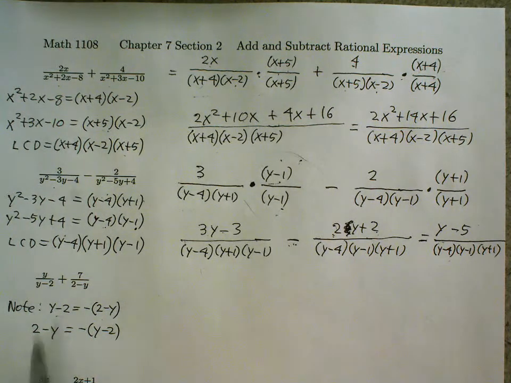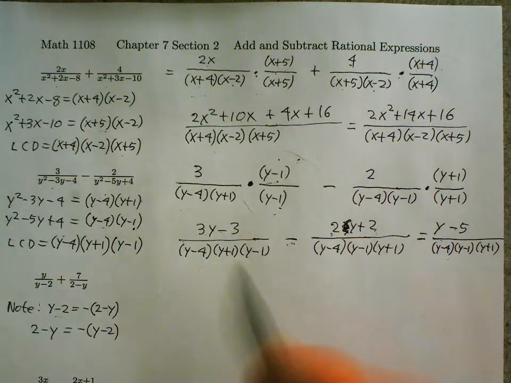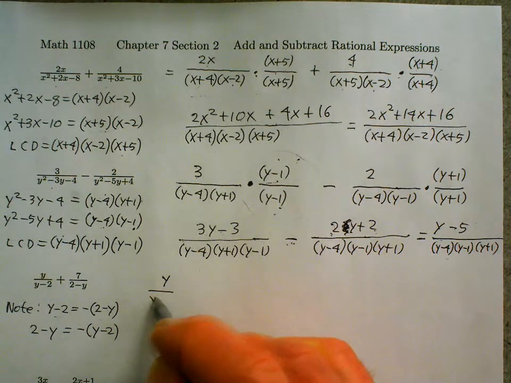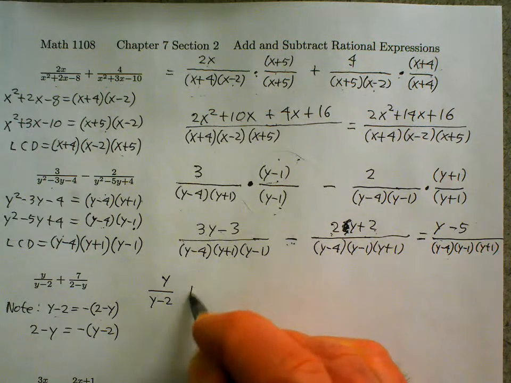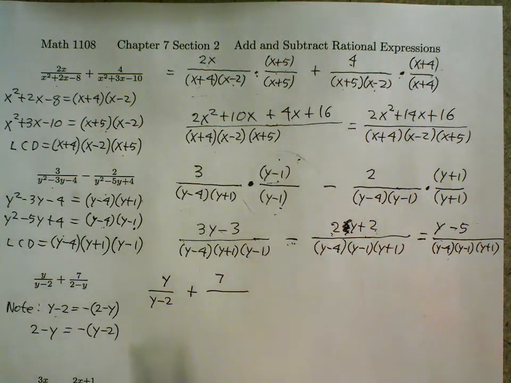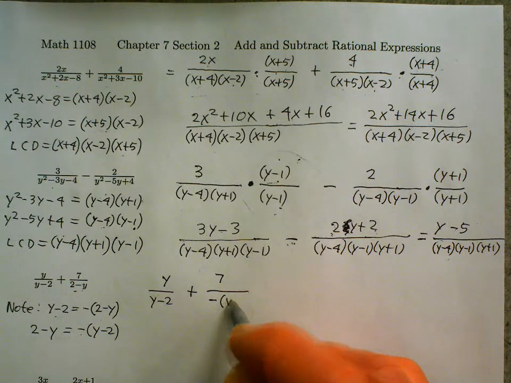Okay, so I'm going to leave the rational expression on the left the way it is, y over y minus 2. And then I'm going to replace this denominator, 2 minus y, with the negative of y minus 2.